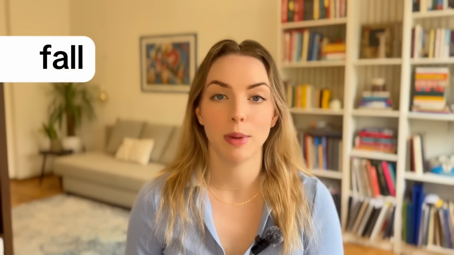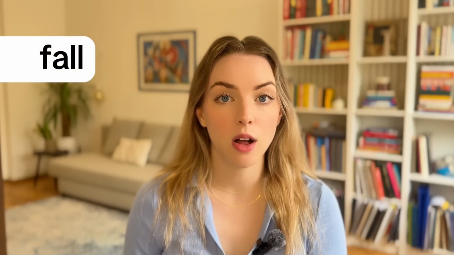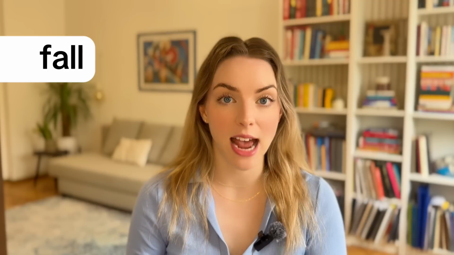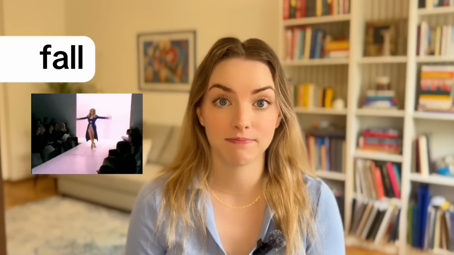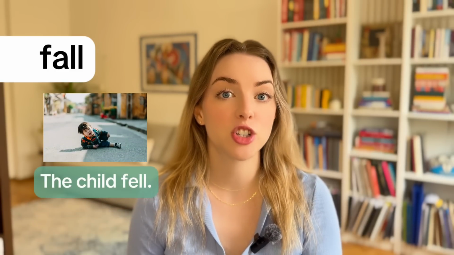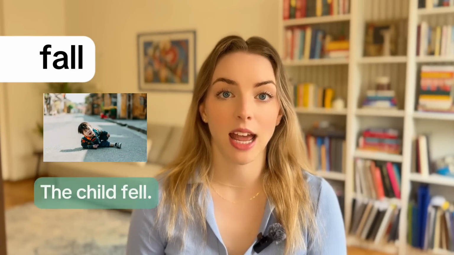First of all, let's look at fall as a verb on its own. To fall means to move downward quickly, usually by accident, because of gravity. For example, the child fell. And we also can use prepositions with fall in the literal sense.